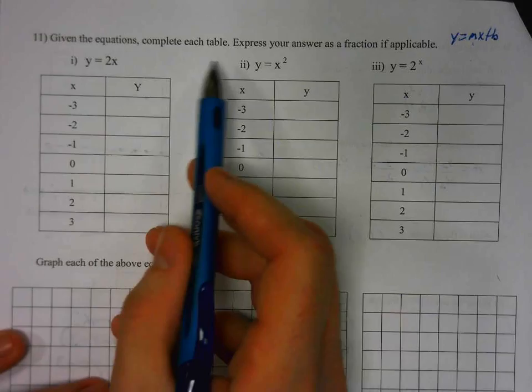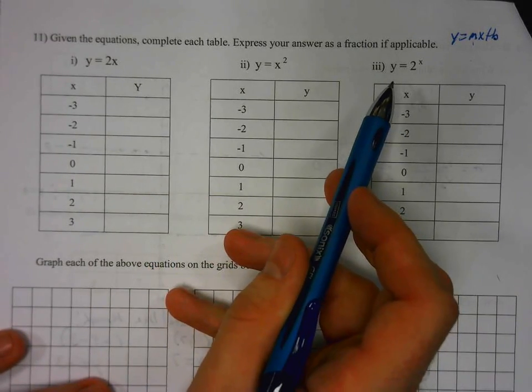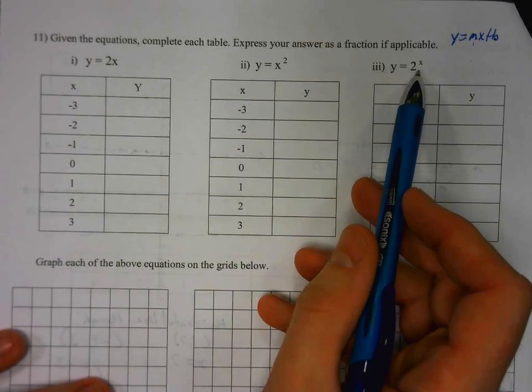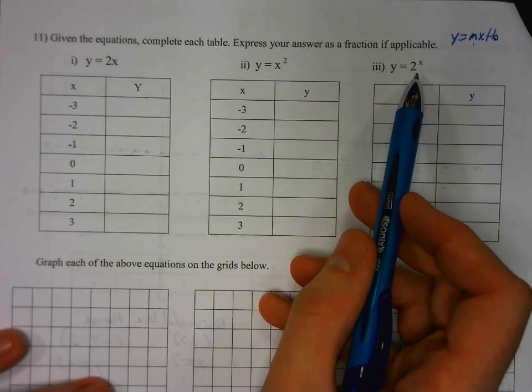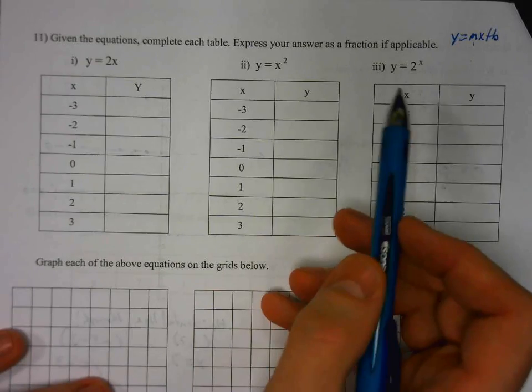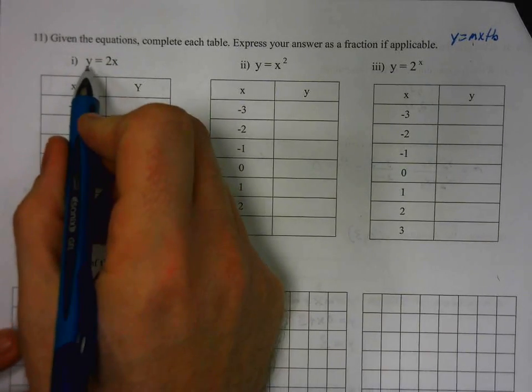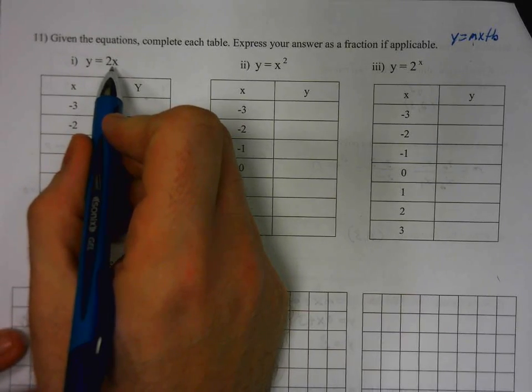Notice they each start with y equals. But there's an x and a 2 in each of them, and they're in different places. Where the x and the 2 are makes a big difference in what's happening in your table, graph, and the relationship between x and y. So we've already done a graph and a table for y equals 2x.